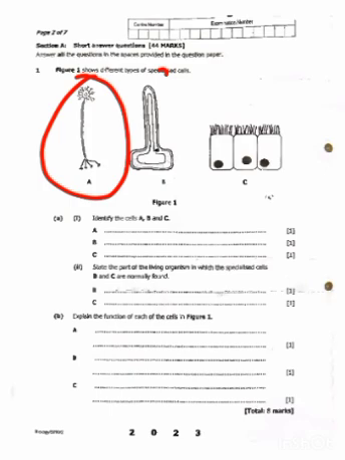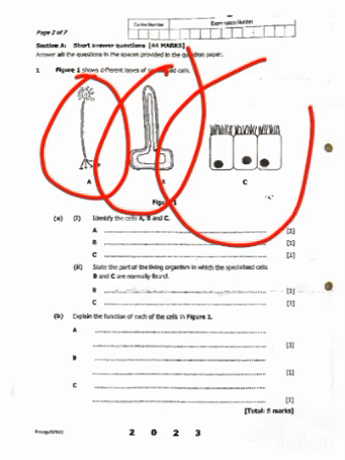We come to cell B. Its function is to absorb water and mineral salts from the soil. That is the function of the root hair cell. We come to the ciliated cells. They help to sweep mucus or ova.